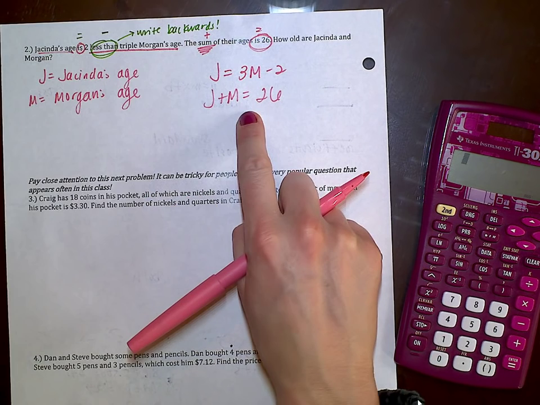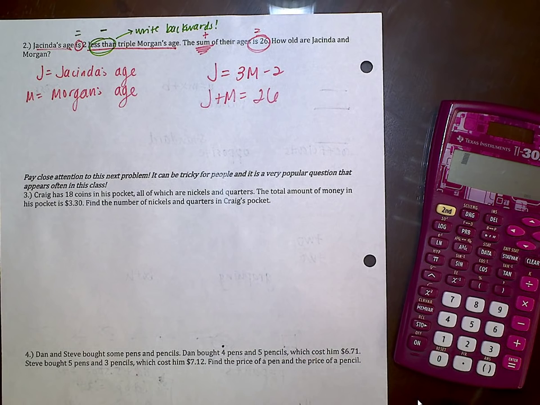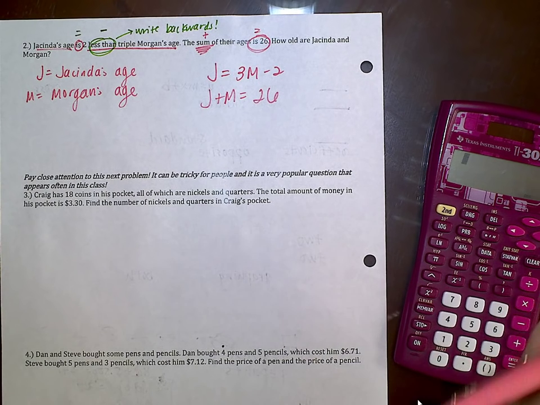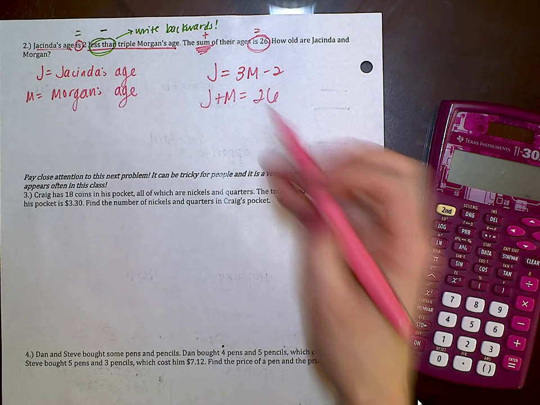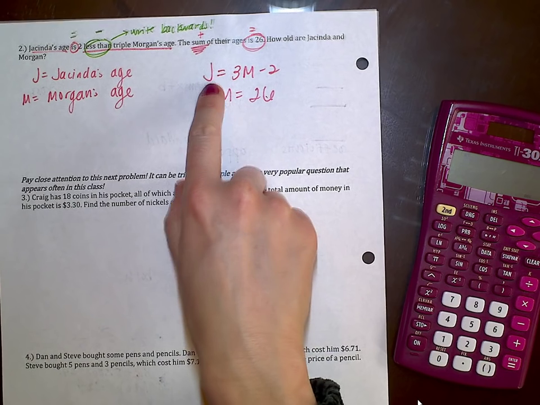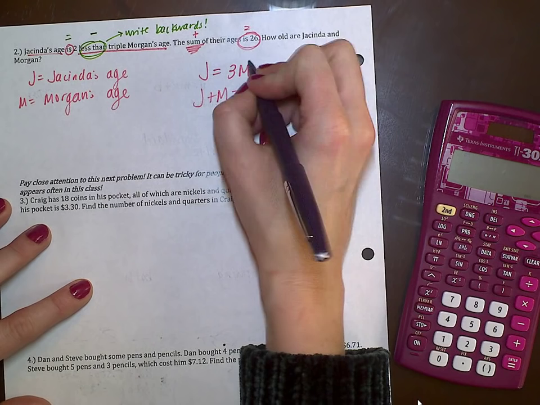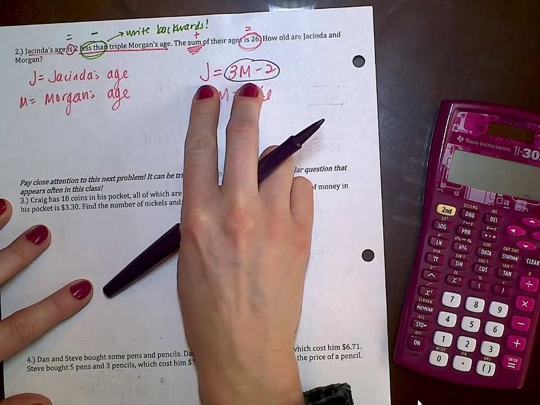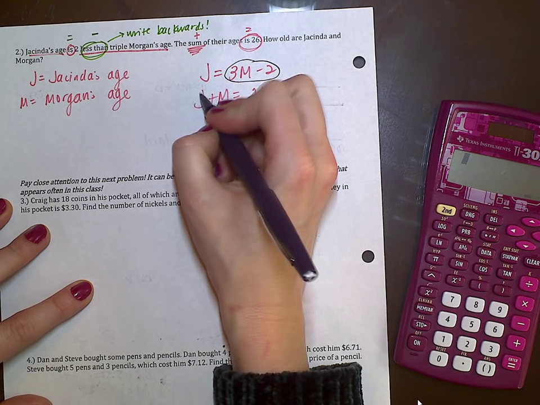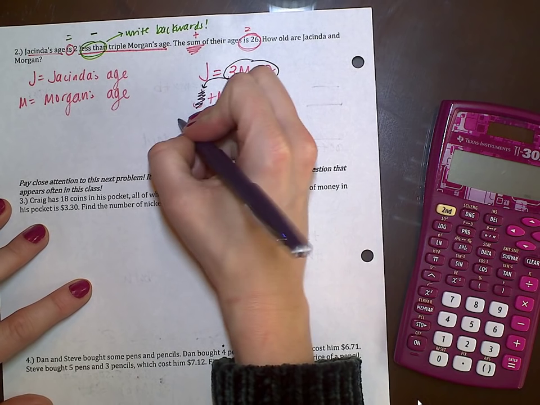Okay. If I look at this, and now that it's set up, I just pick either substitution or elimination to solve. Here's where you're going to have a lot of benefits if you're comfortable with both methods. This is set up way nicer for substitution because I have a J by itself. So that's exactly what I'm going to do. J is the same thing as 3m minus 2 because those are equal. So I can come down here to the second equation, and instead of writing J, I can replace it with 3m minus 2.